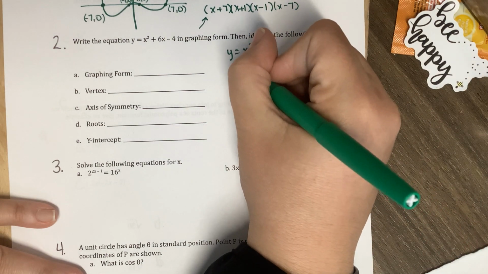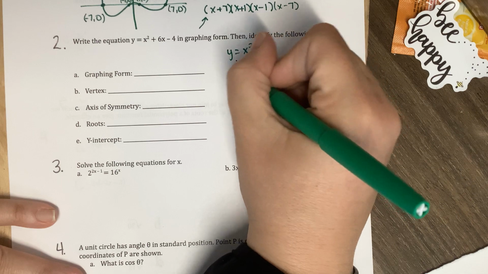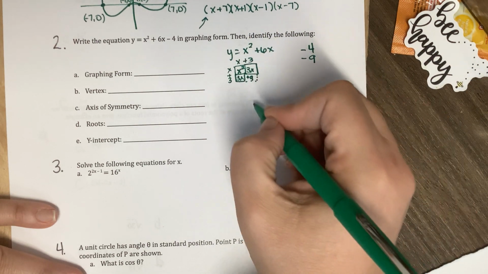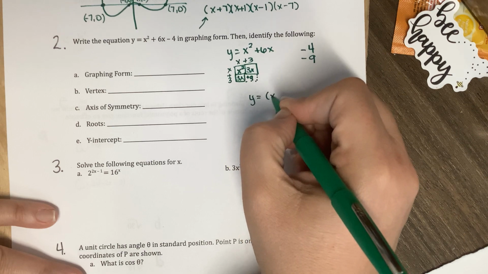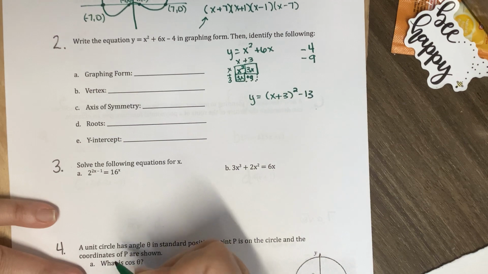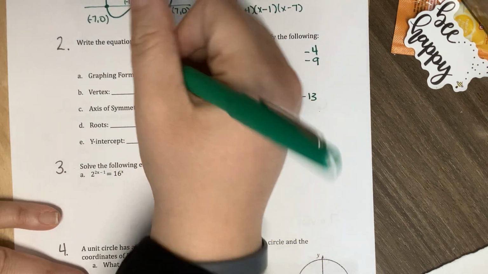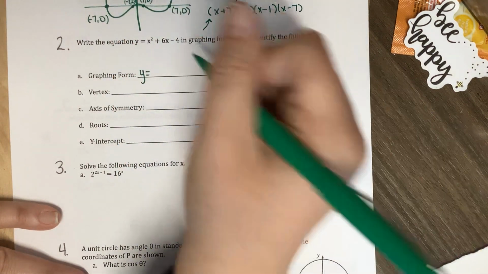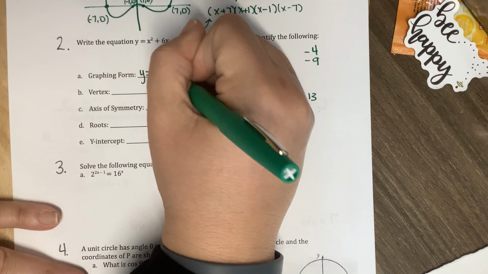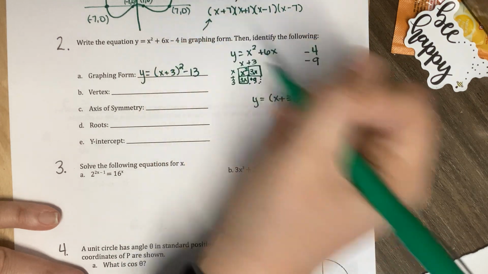So if I factor this out, it's x plus 3 times x plus 3. So my entire equation here is going to be y equals x plus 3 squared minus 13. So that's my graphing form. So I can just transfer that over here: plus 3 squared minus 13.